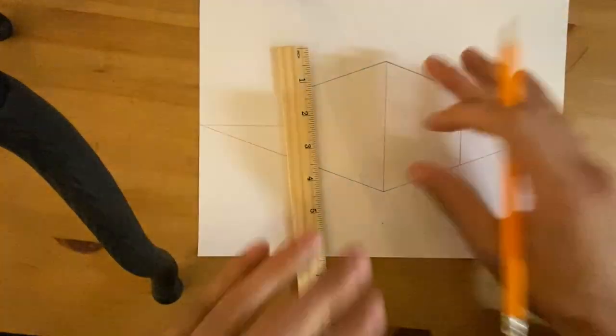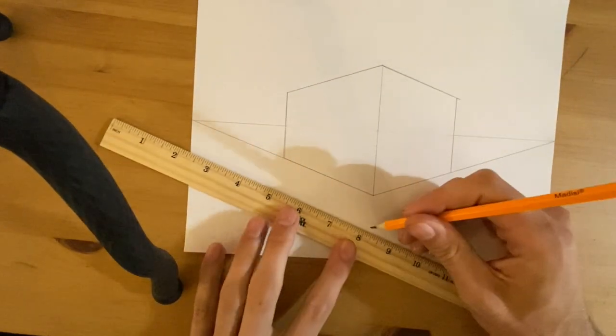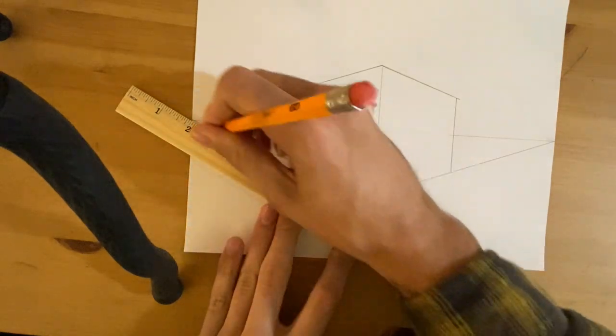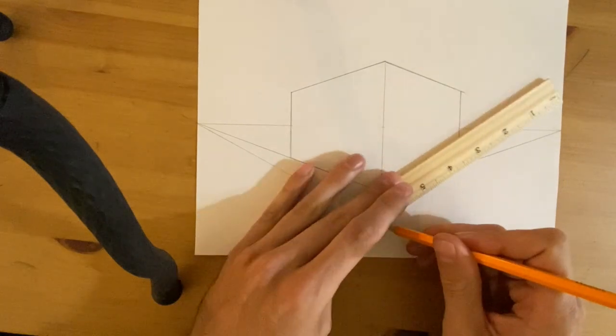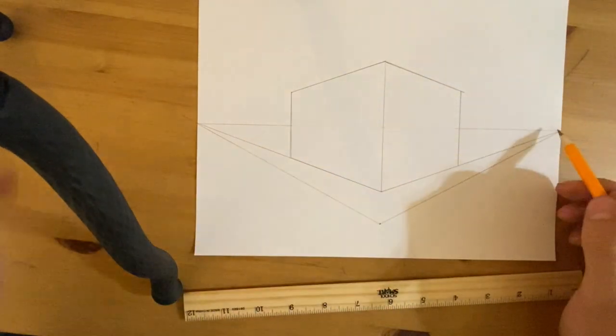Then what I'm going to do is connect that point to the vanishing point on the left and the right. Going all the way there.